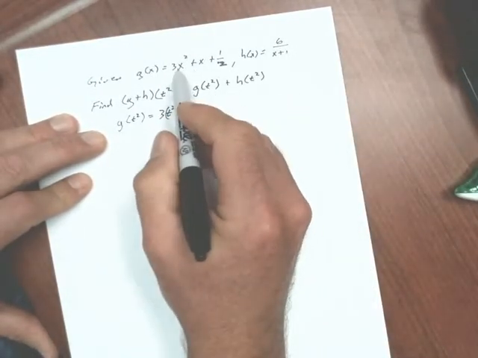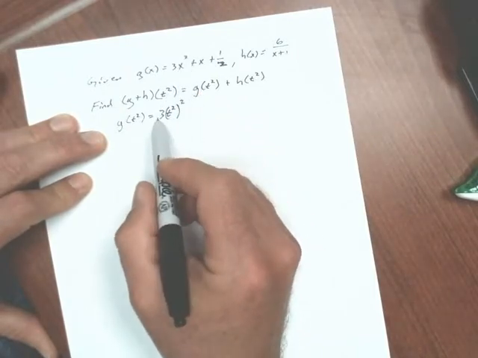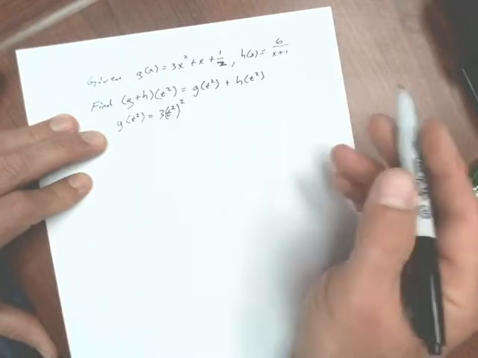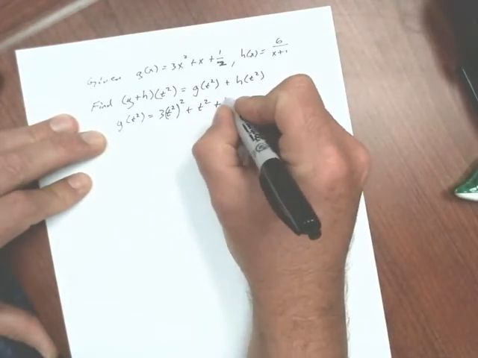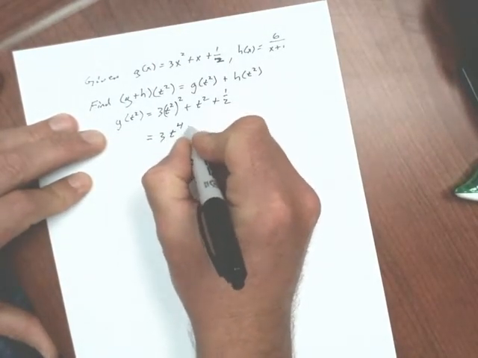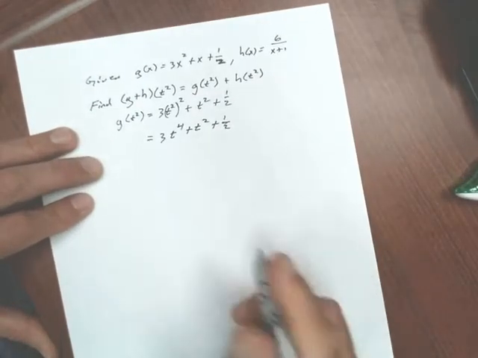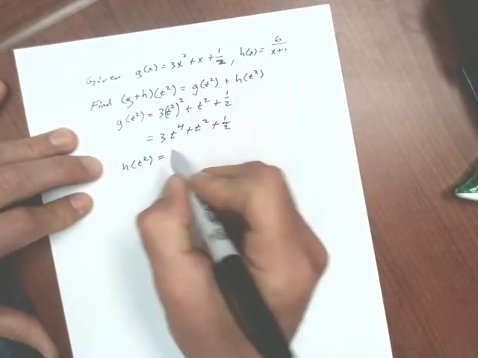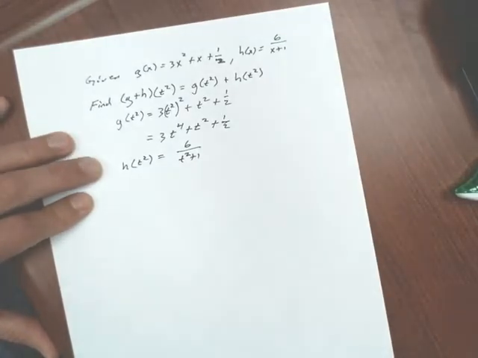Now recognize what I did here. I'm replacing a t squared for every x, but that x is also squared. Okay, so that's 3x squared. It's just that x is t squared, plus t squared plus 1/2. So this equals 3t to the 4th plus t squared plus 1/2. Okay, what is h of t squared? Well, that equals 6 divided by t squared plus 1.